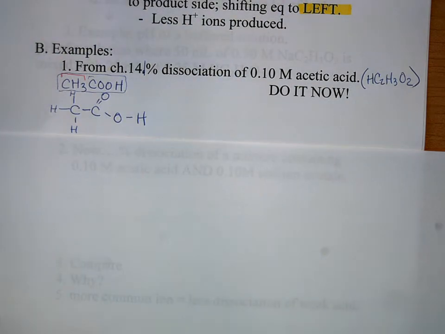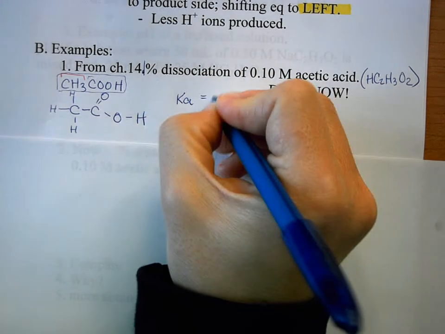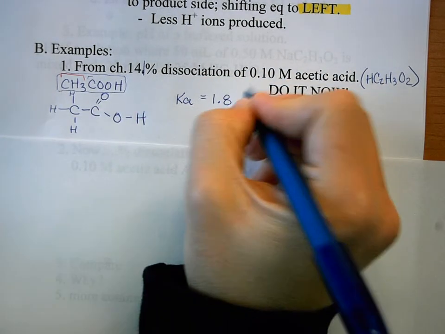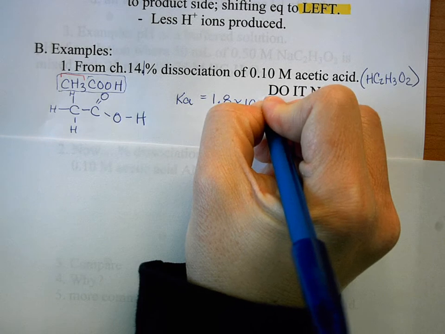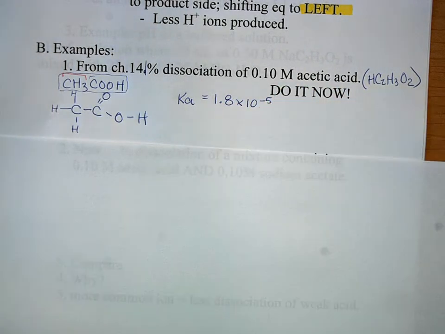Oh, let me give you Ka just to make it easy for you. Ka of acetic acid, which if you weren't given that number in the problem, you could just look it up, is 1.8 times 10 to the negative 5.